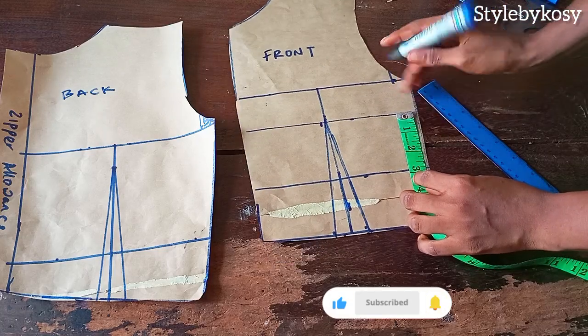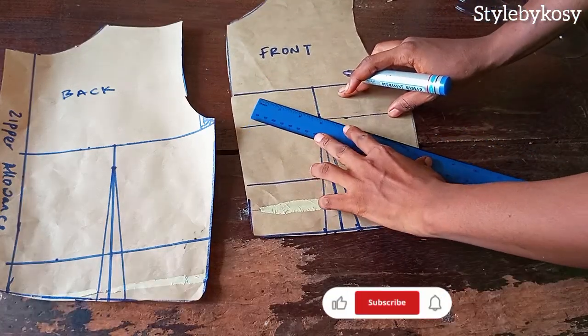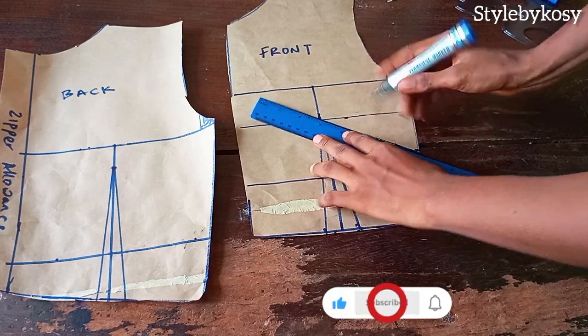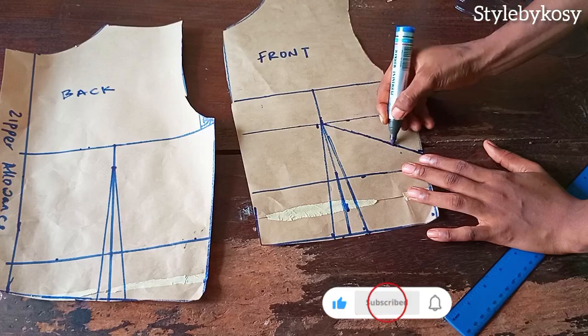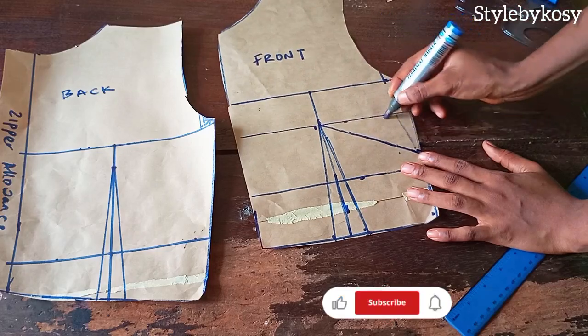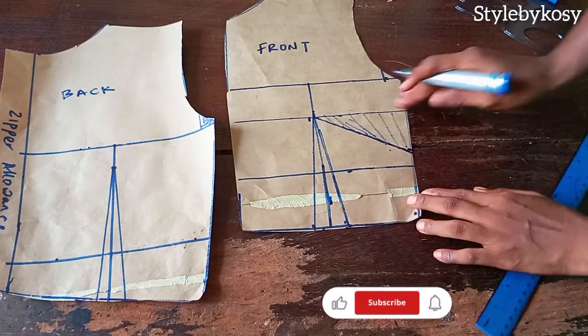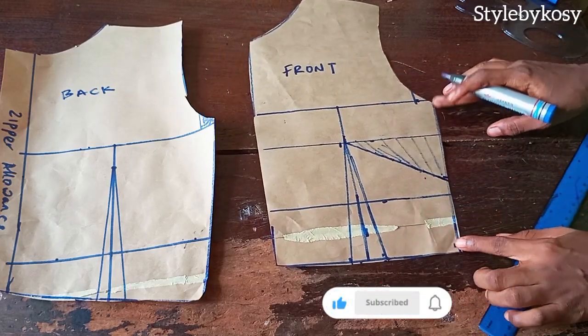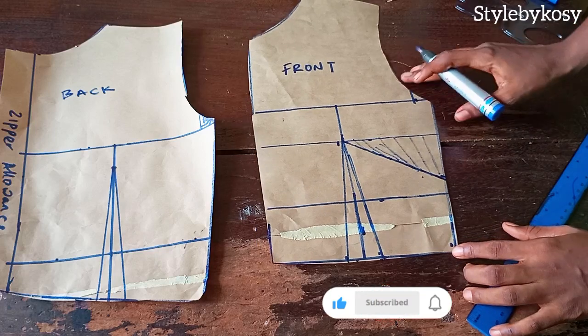So at the front, if you want to add a bust dart to it, come down by 2 inches from the bust point, connect it to the bust point as well, just like you see me doing here. Place your tape from the bust point line on the side, then come down by 2 inches. Also go ahead and connect it back to the bust point line, just like you see me doing here. So after that, you can cut it out. Okay, then you tape it.